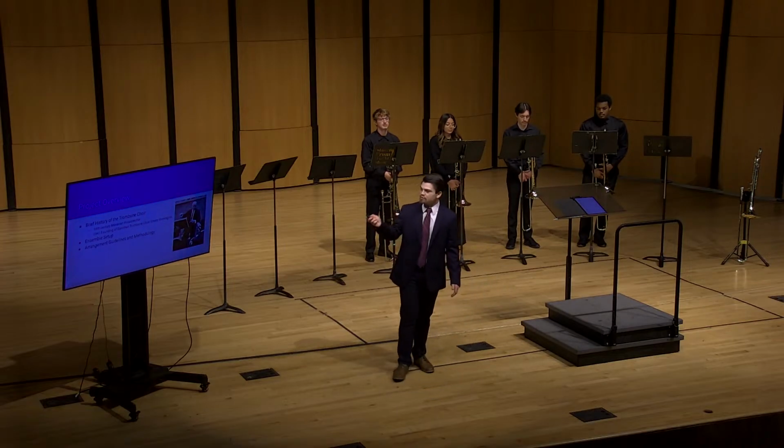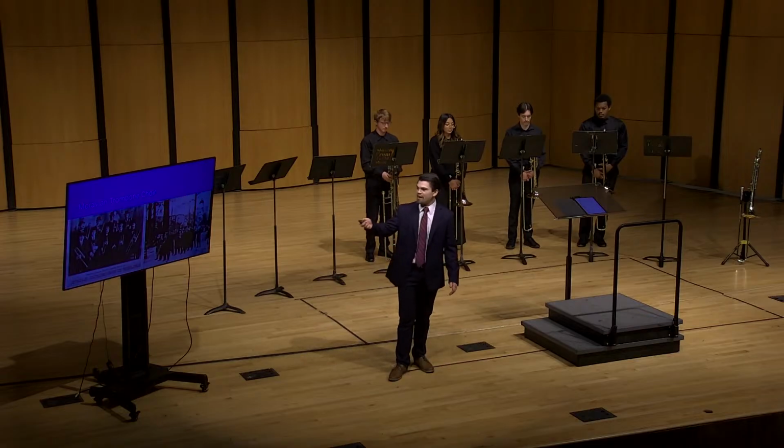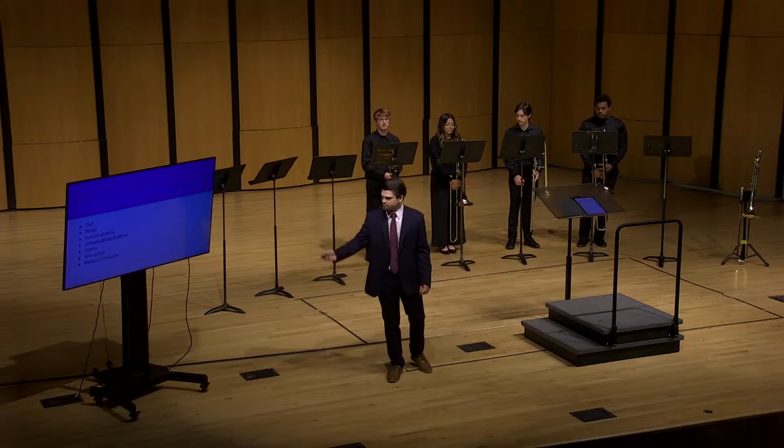Now we can get to the arrangement guidelines and methodology. Here's what the Moravians would look like. As you can see, they have all types of different trombones: soprano, alto, tenor, and even bass trombone.